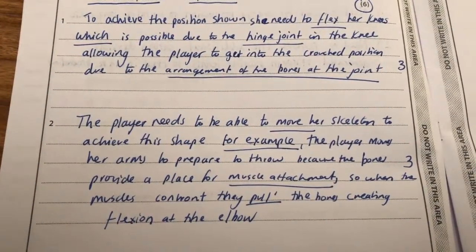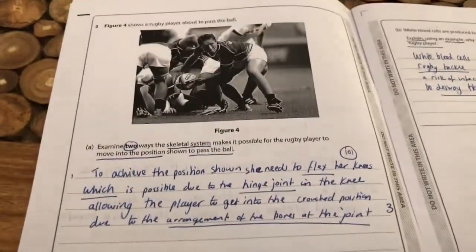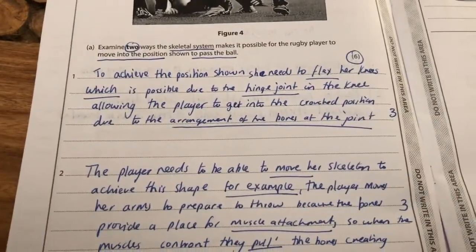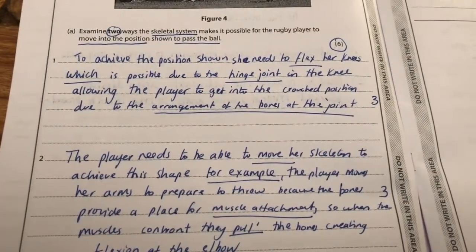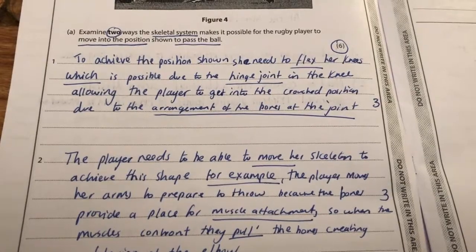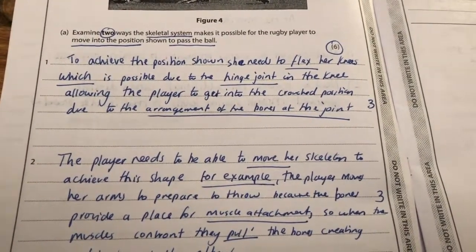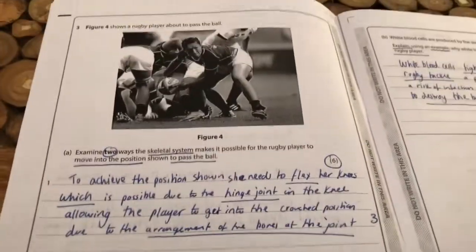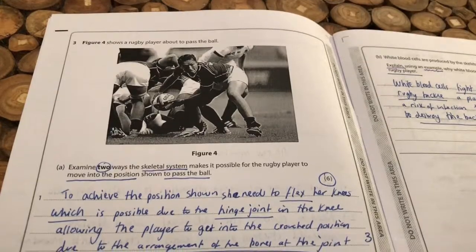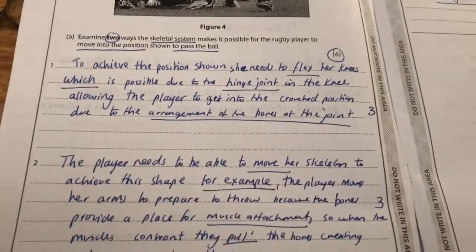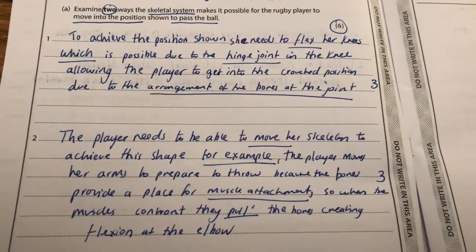A second response then, the player needs to be able to move, which is one of the functions of the skeletal system, her skeleton, to achieve this shape. So obviously she's down in a crouched position, for example, which is what the question's looking for, but you get a mark for referring to the example. The player moves her arms to prepare to throw the ball. The bones provide a place for muscle attachment. So obviously if we look at her arms as well as we've looked at her legs in the first point, they're preparing to release the ball. Providing a place for muscle attachment, so when the muscles contract, they pull.